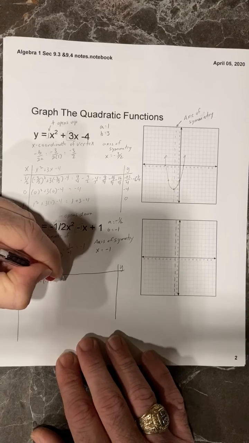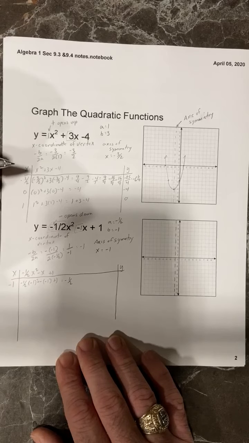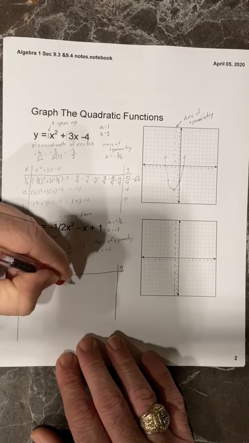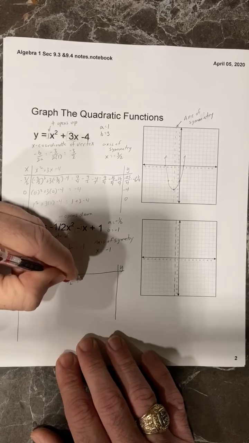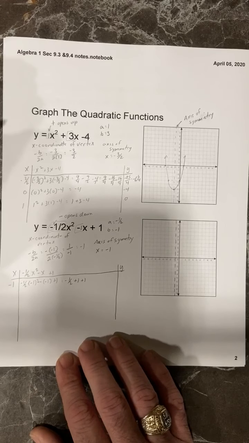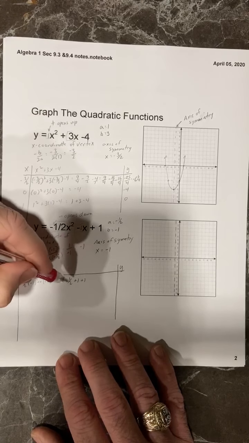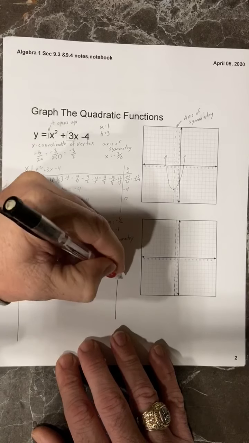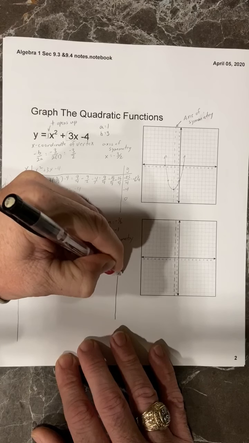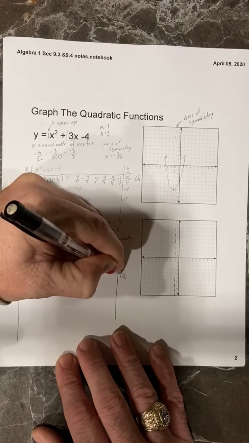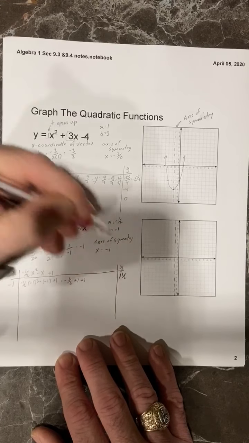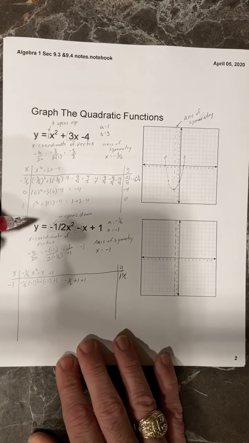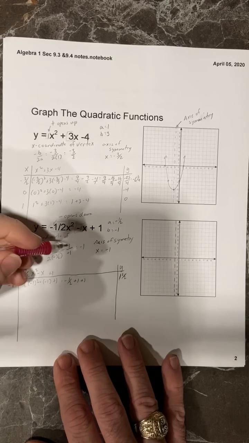So that's going to become negative 1/2, minus negative 1 is going to be plus 1, and plus another 1. So negative 1/2 plus 2, or 1.5, or 3/2 would be our point.